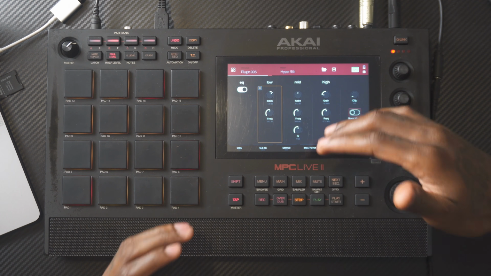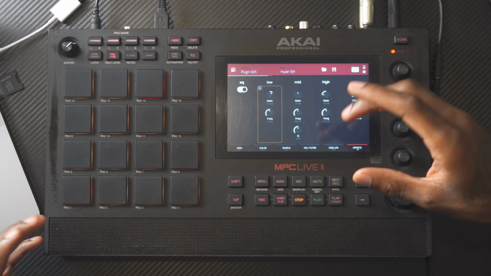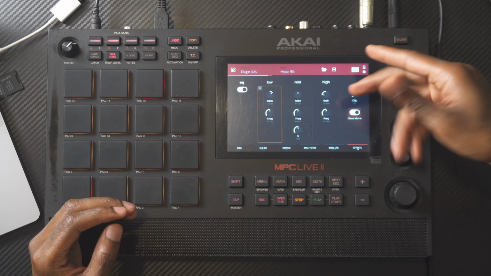So what this is, when you're using Unison or you're adding like different stuff to where the stereo image is getting bigger, then you still want to maintain the very low frequencies to be in mono. So I'm glad that they have this, because this is what I would have usually done if I was using any 808 that was stereo. I would just use the stereo width plugin in the MPC and then just put the lows in mono, but you have the bass mono.